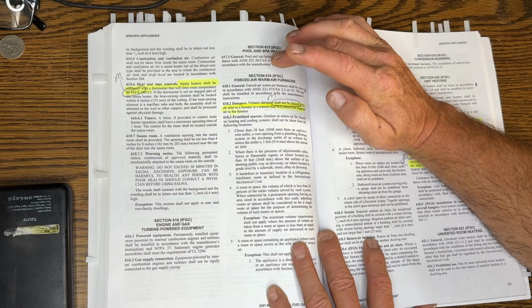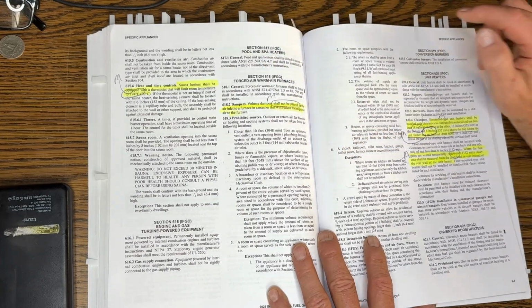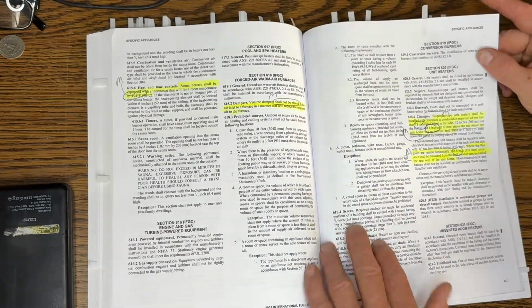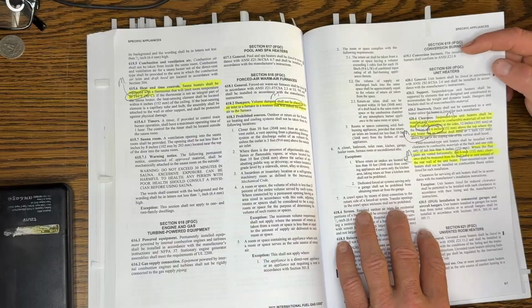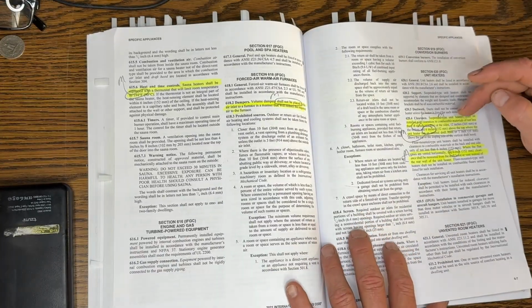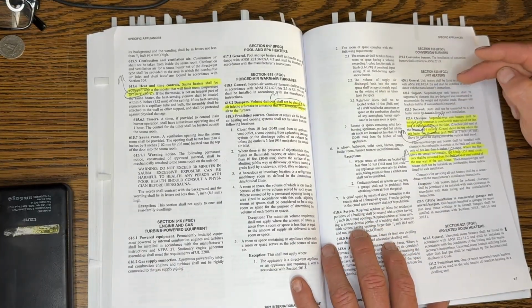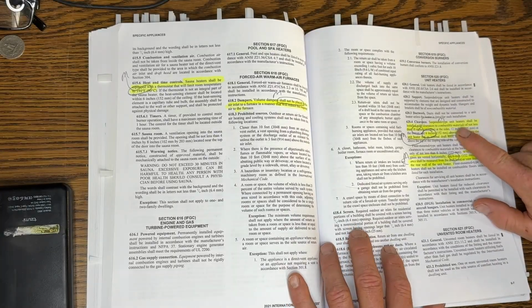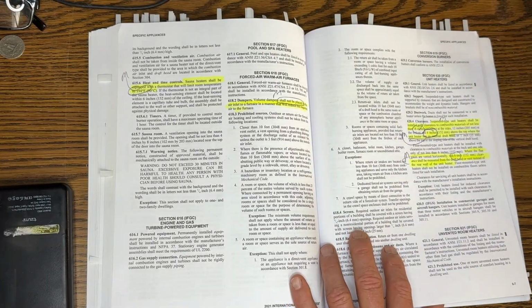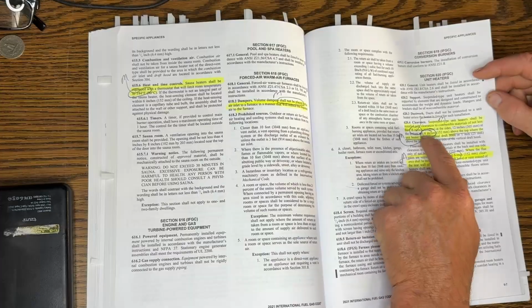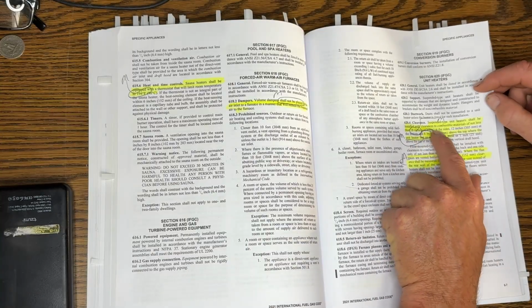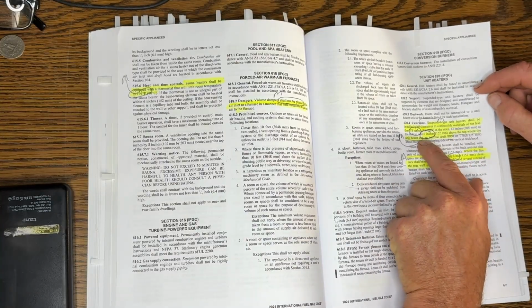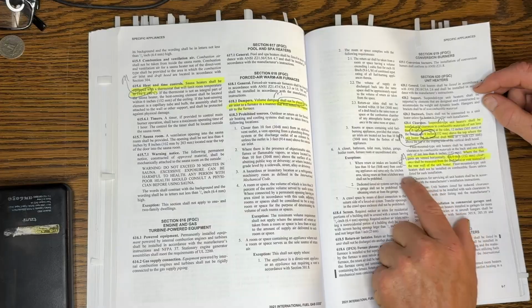I don't think there's any exemptions at all on that. Because you'd end up producing carbon monoxide and killing people. All right, unit heaters. Suspended type unit heaters, 18 and 6 inches. So it's clearance to combustibles at the side, 6 inches above the top. Okay.